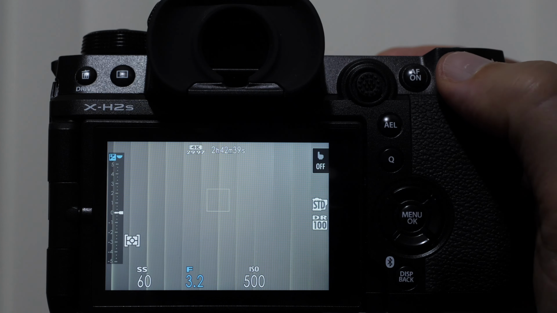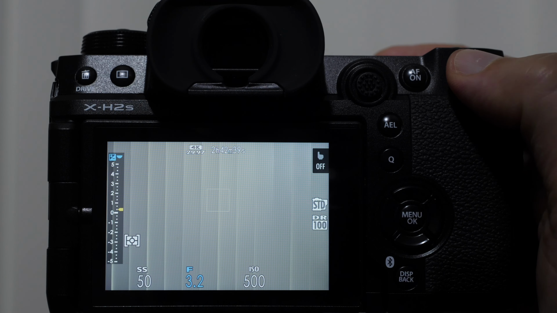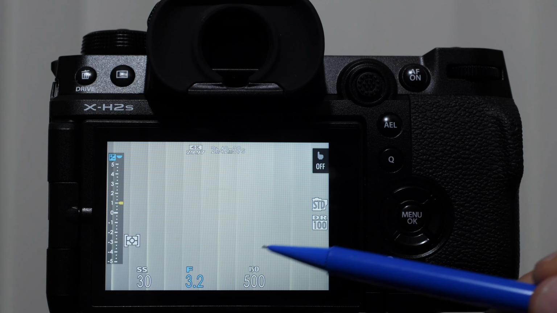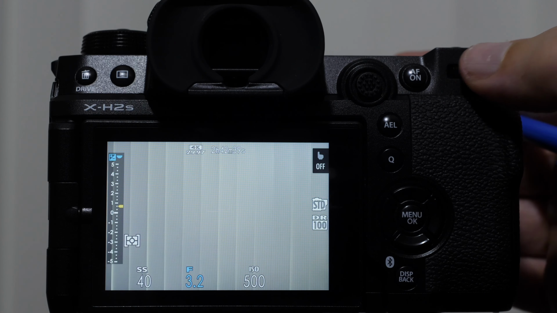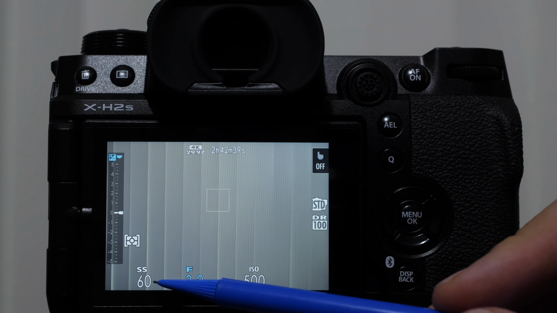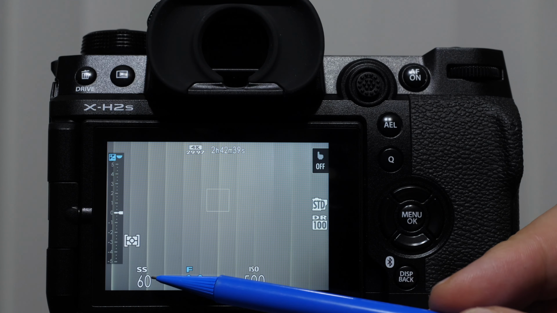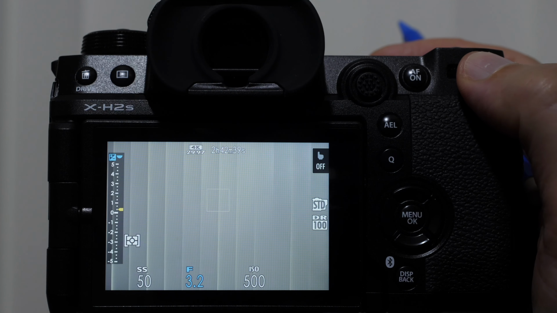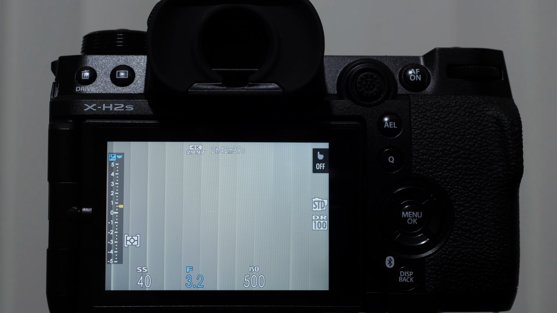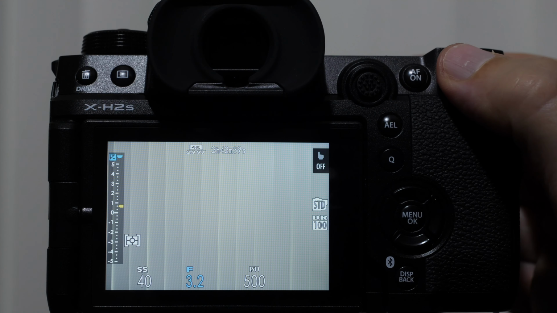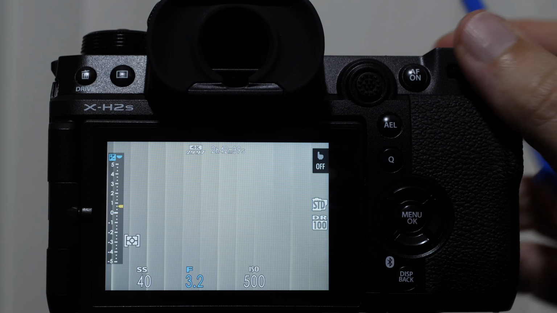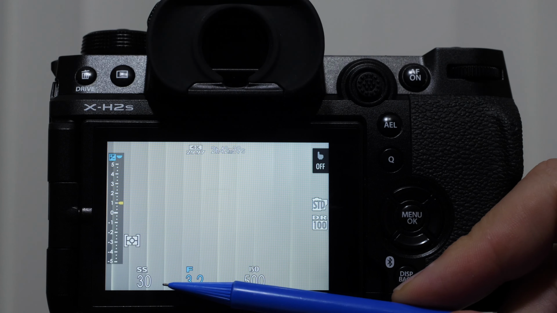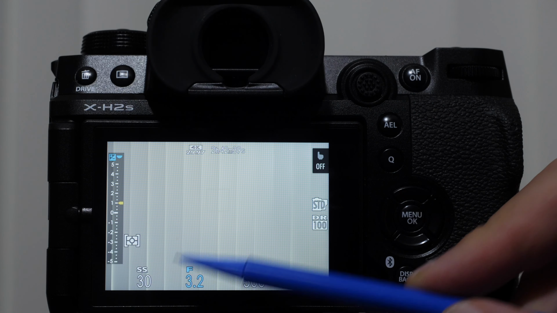So when I rotate the exposure compensation thumb wheel to +1, we have twice as much light as we did before, and there's a way to mathematically prove this. Look at our shutter speed, 1/60th of a second. As I rotate the thumb wheel up, you can see that the shutter speed is changing. The aperture and the ISO are not. So when I get to +1, I'm now at 1/30th of a second.